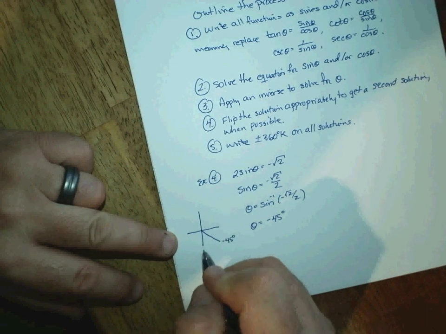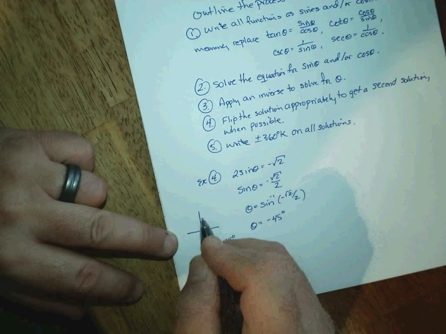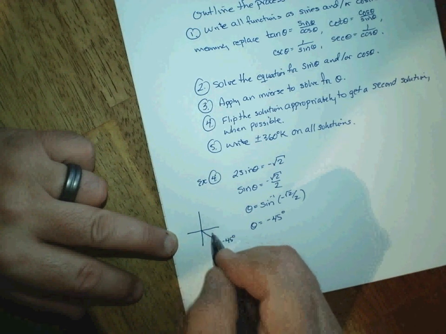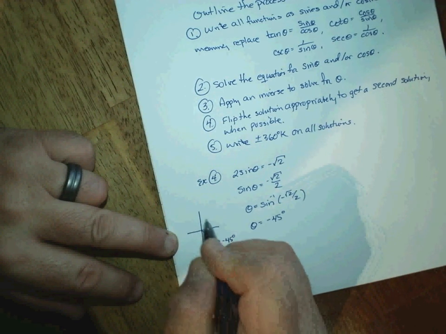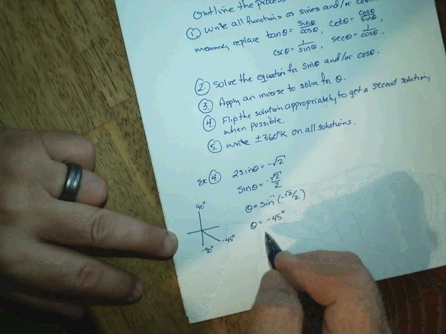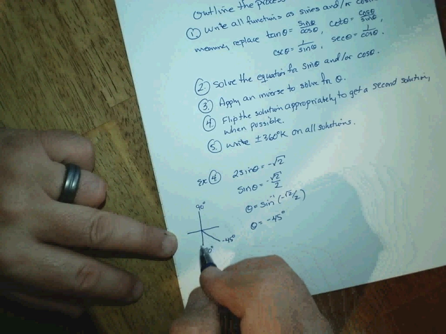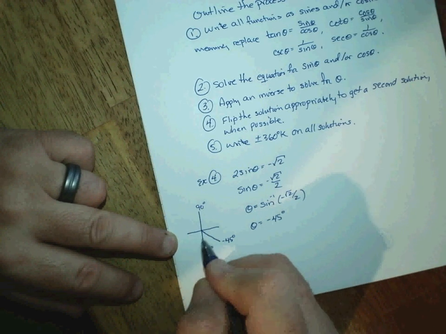Well, the way to realize this is to realize that the inverse sine only can work on the right half plane. The inverse sine and the inverse tangent work here. The inverse cosine works in the top half plane. So the inverse sine only can give you solutions between negative 90 degrees and positive 90 degrees. In this case, negative 45 degrees. What the inverse sine completely misses is what's going on in the left half plane.